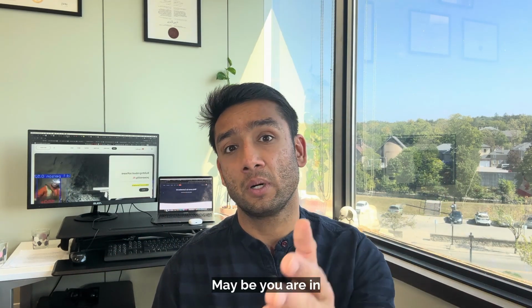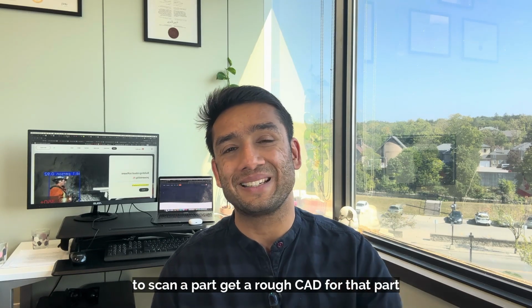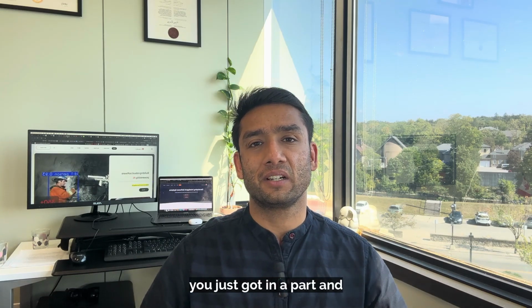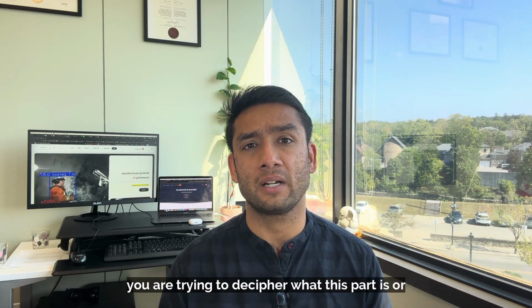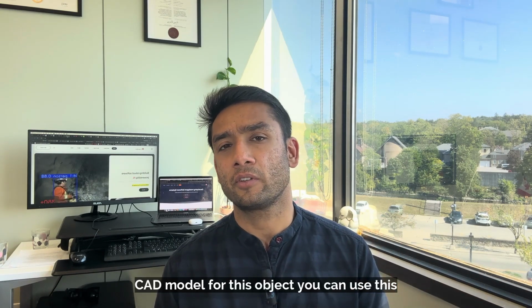Now guys, if you are in a setting where maybe you are in a manufacturing environment, you want to scan a part, get a rough CAD for that part, you just got in a part and you're trying to decipher what this part is, or you don't really want to design it from scratch, but you want a rough CAD model for this object, you can use this kind of technology. You have a machine, you want to scan it fully and get some rough measurements of that machine without going in and measuring using a tape measure.